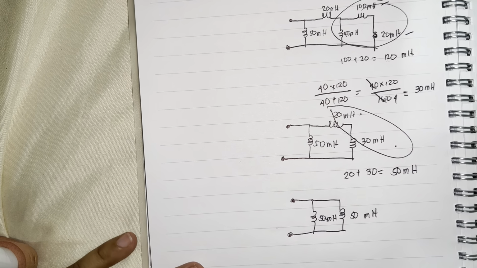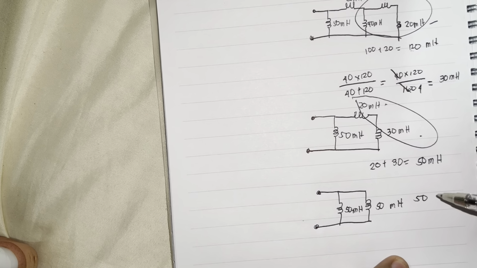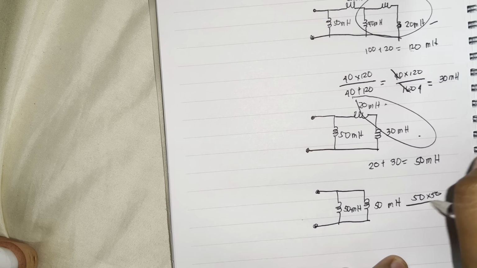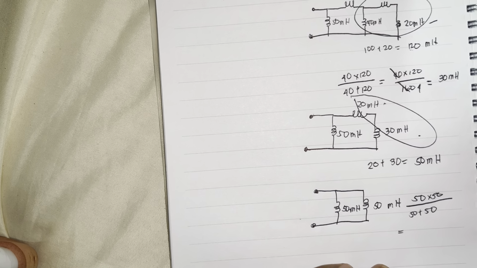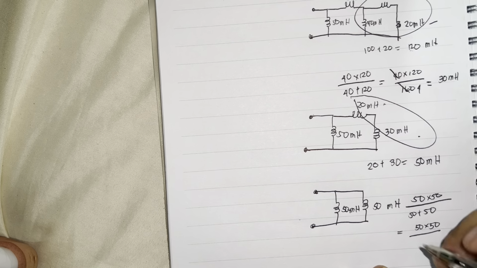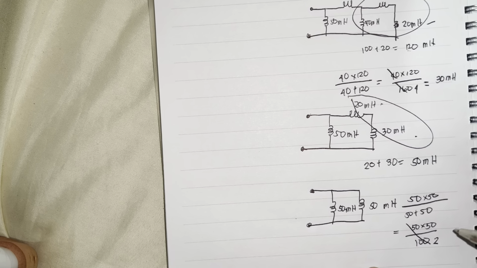We calculate 50 times 50 divided by 50 plus 50, which is 50 times 50 divided by 100. Cancel 2 and we get 25 millihenry.